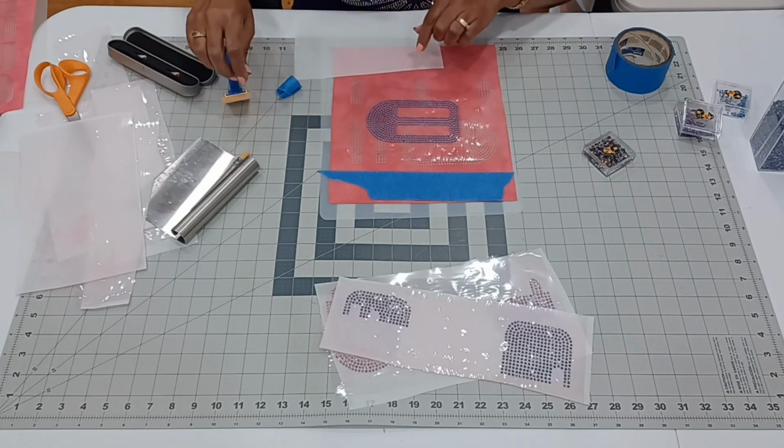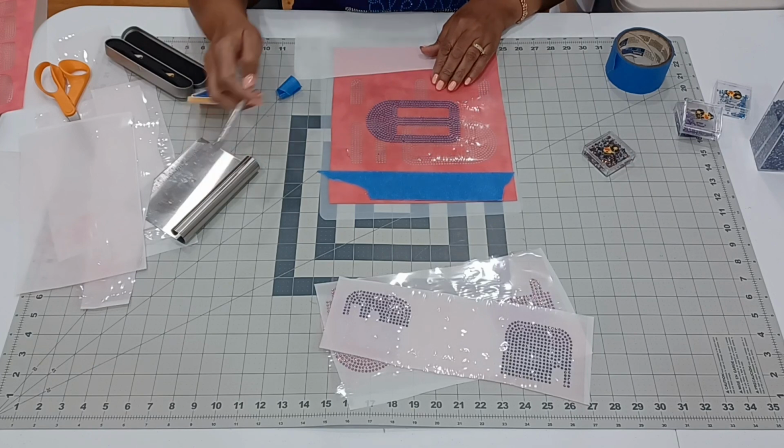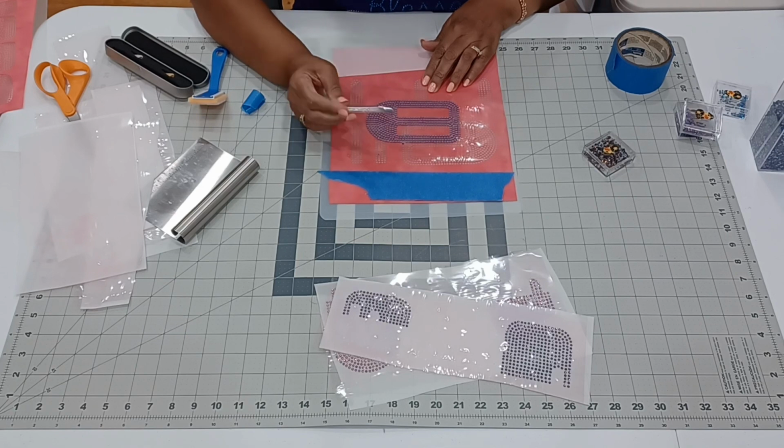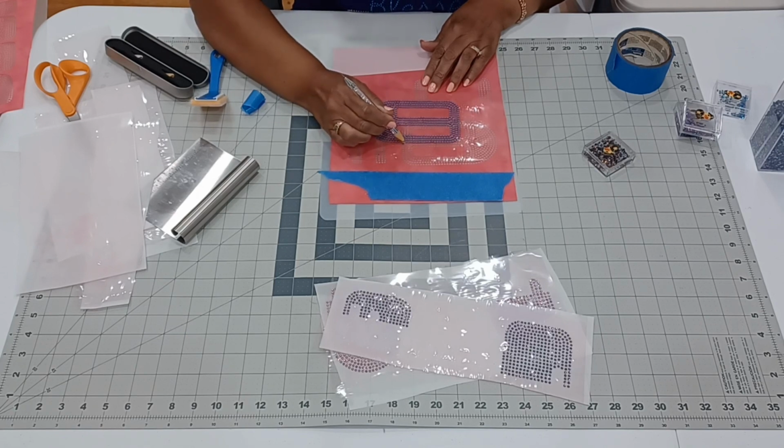And one turned right there. That's how fast it happens. Oh no, it was fine. This one doesn't have any glue.